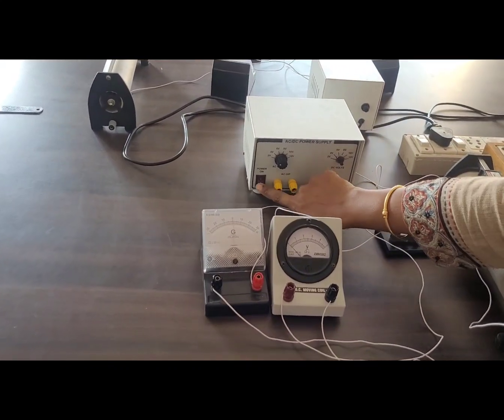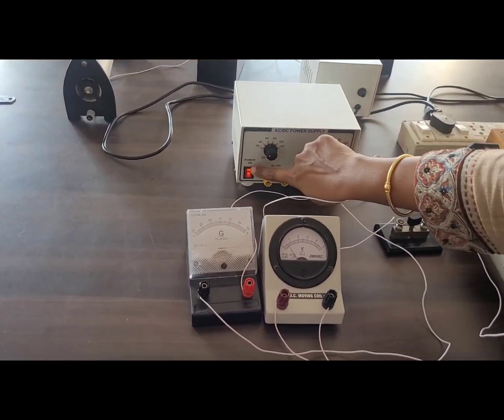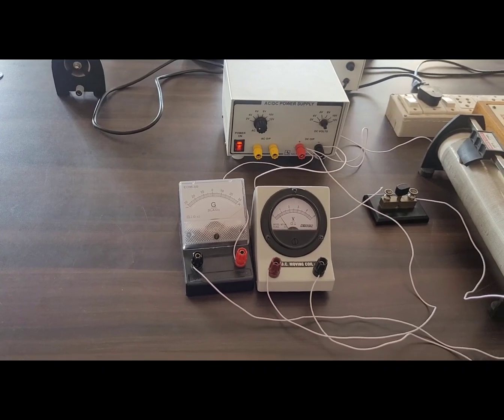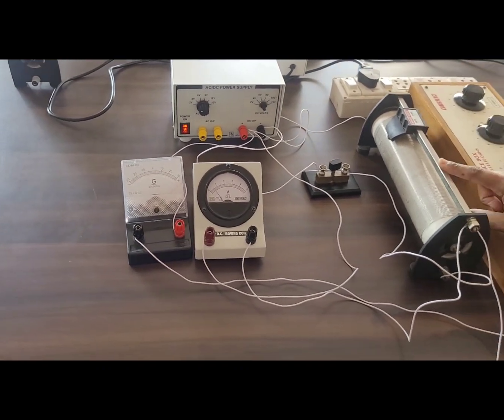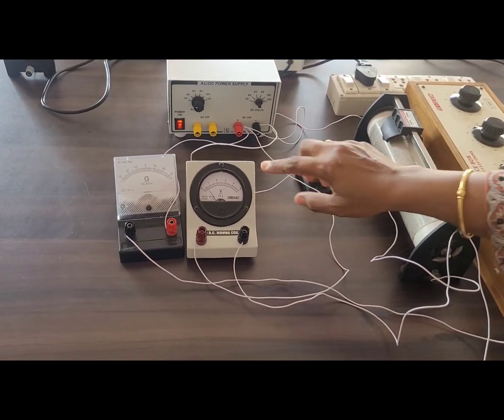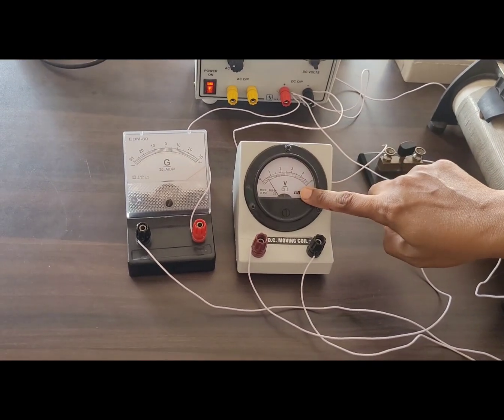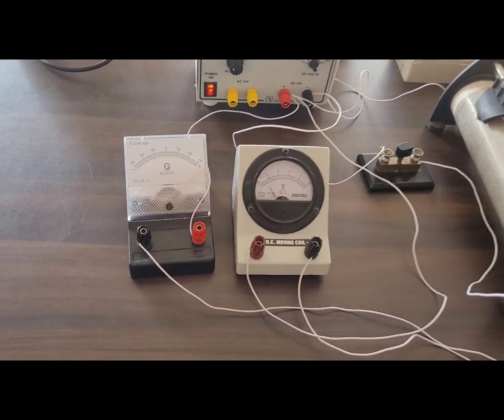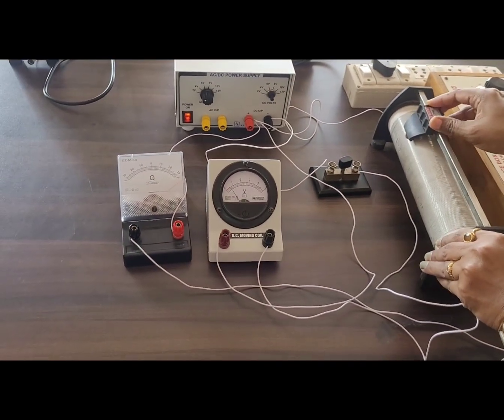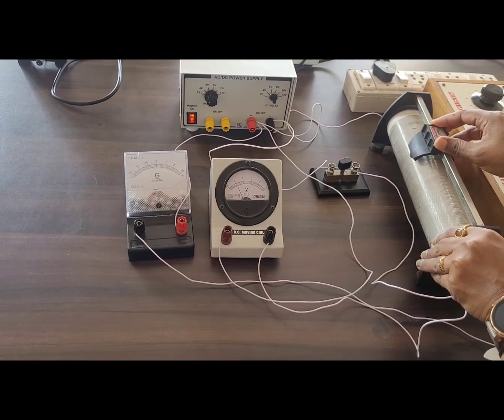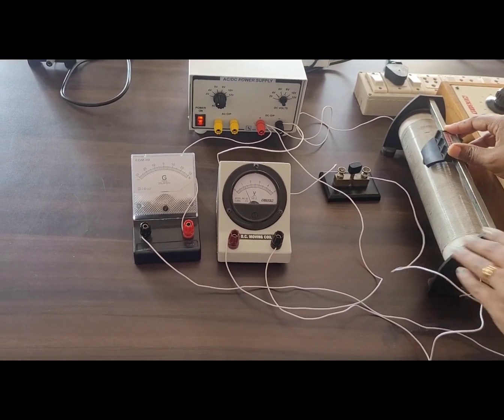Now let us switch on the battery. Using the rheostat, first we have to set the voltmeter. Voltage should be 1 volt. Now you can observe I am using the rheostat to set the voltage to 1 volt.